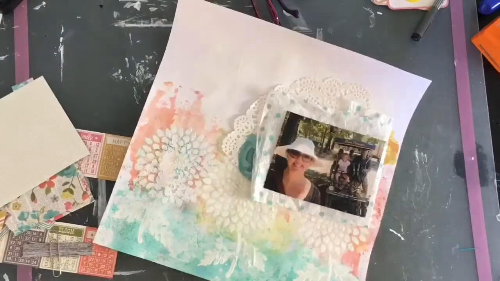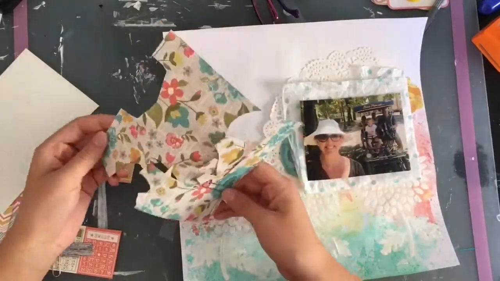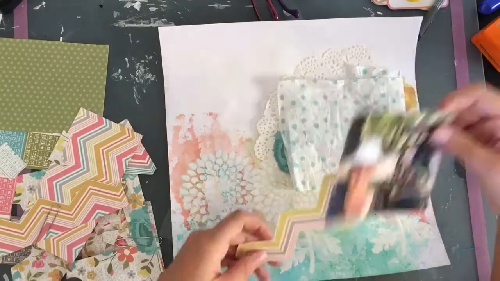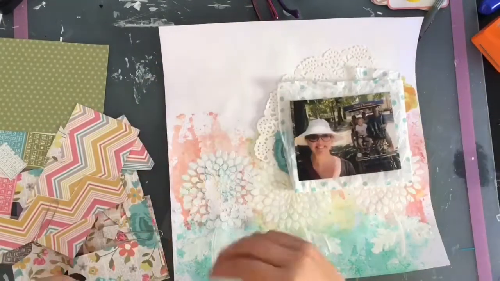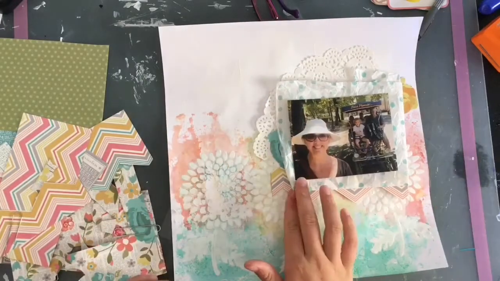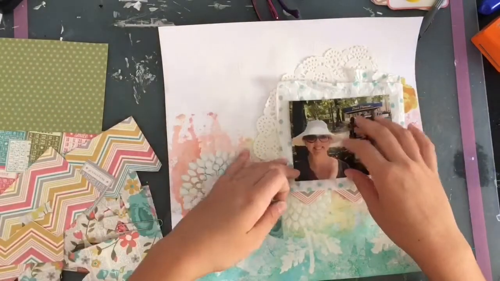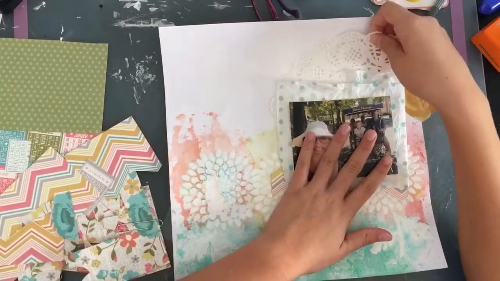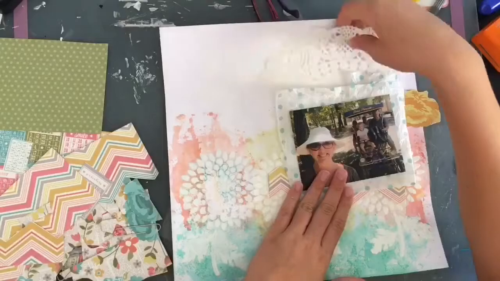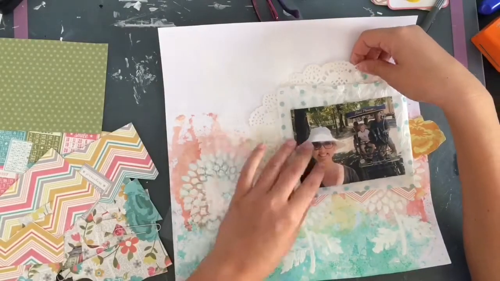And now I'm just fussing with those floral pieces. So I added the blue one over to the left and the yellow one to the right. And then I had this chevron piece cut out as well. So I would kind of play around with that for a bit. And I like how it just peeks out at the bottom there like that. It just brings in some more colors like the yellow and the blue and the pink that's in the paper pad.